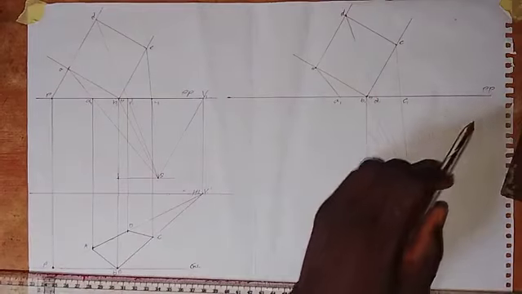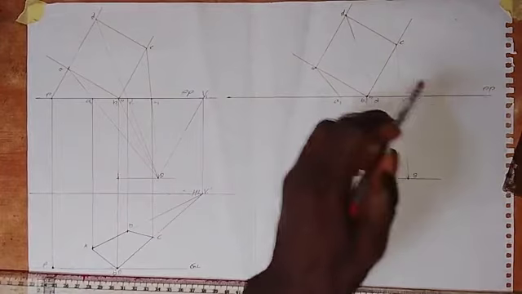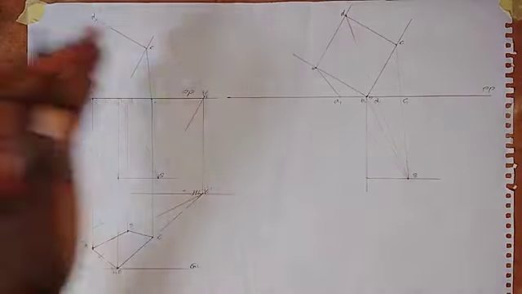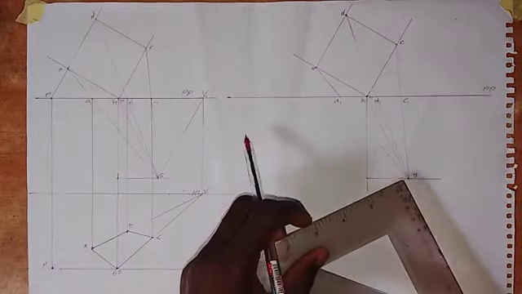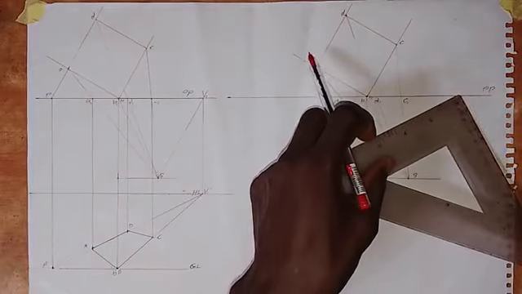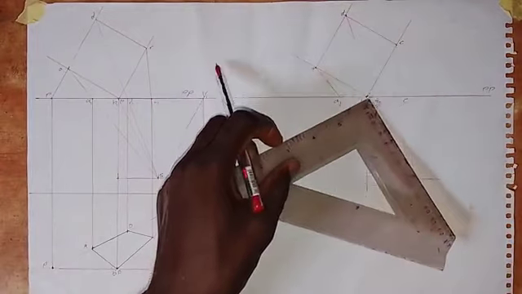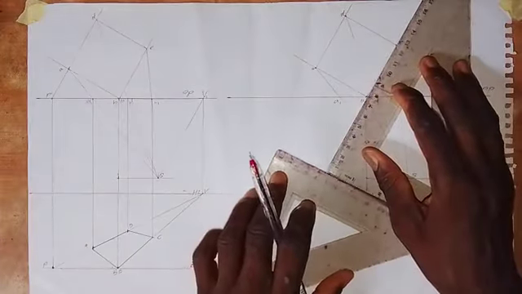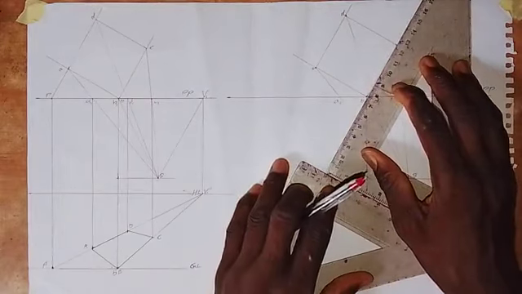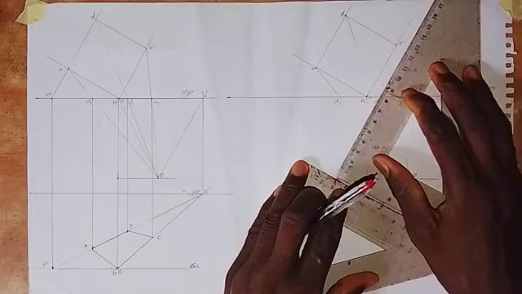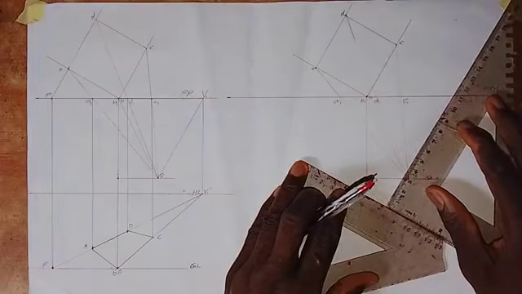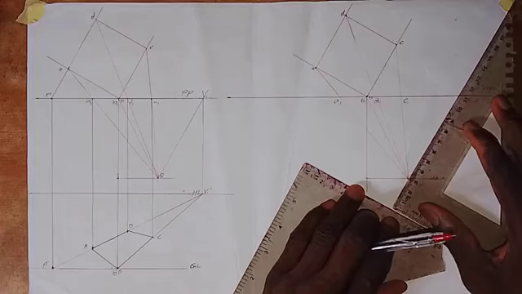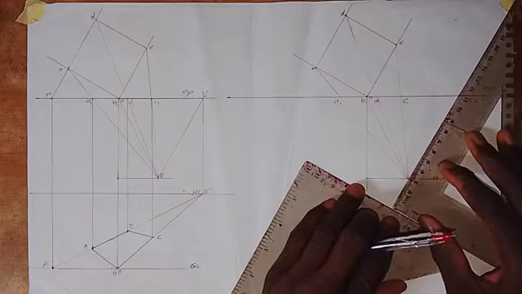So now we need to locate a vanishing point on this picture plane. To locate that vanishing point, we are going to draw a line from this point that will touch the picture plane, and that line will be parallel to this side BC of the square. So we set the set square along this side BC of the square, and we shift the set square, we bring it like this to point S, that is the station point. So we bring it here like this, and then we are going to draw a line.